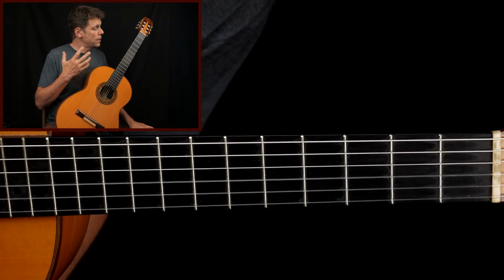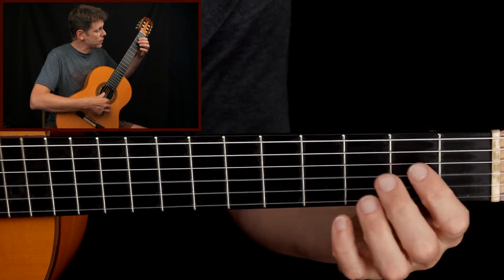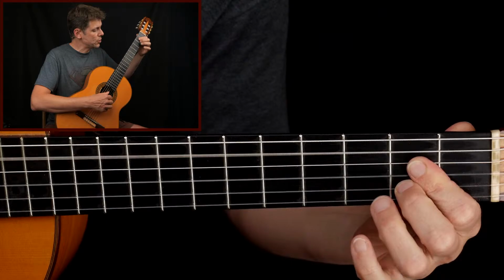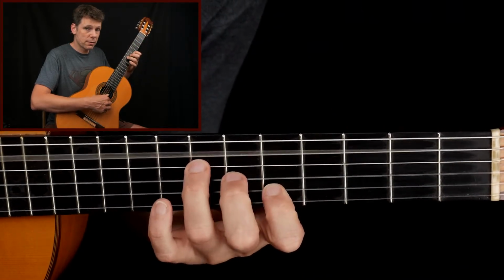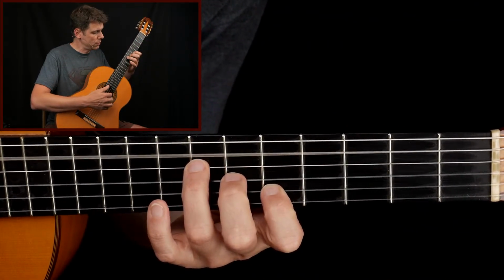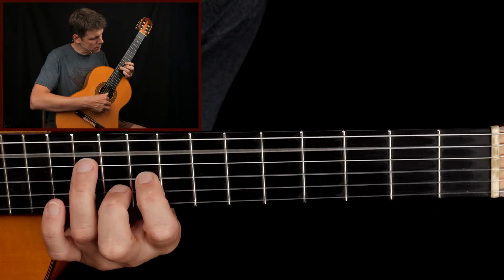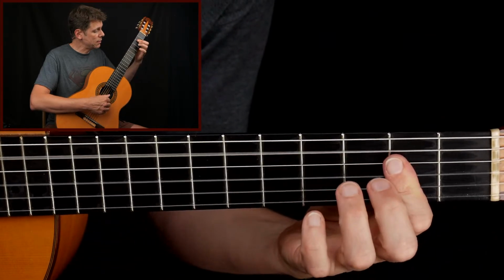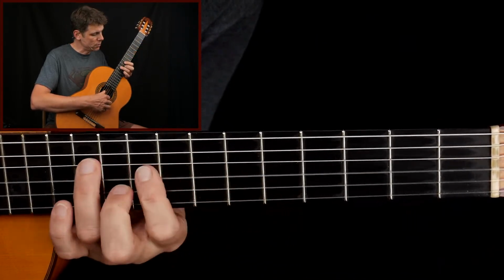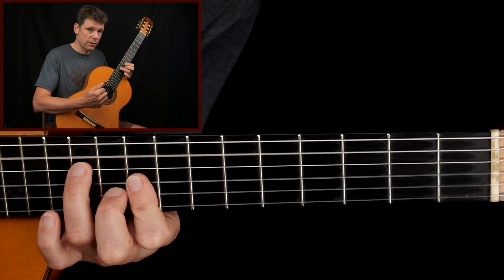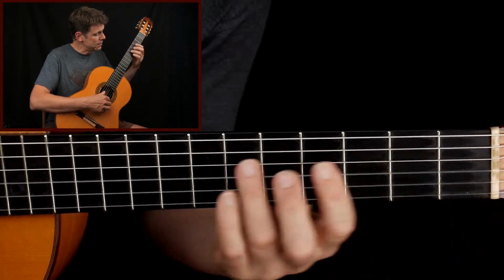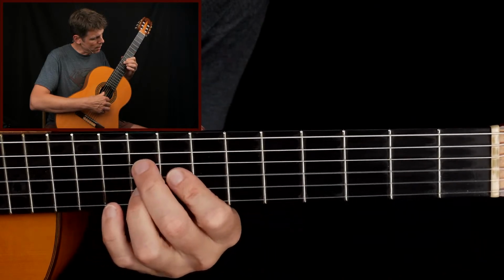So the first shape that we used is actually the second inversion. This shape here is our root position, and this one here is our first inversion. Second inversion, root position, and first inversion. But we're doing it in minor, so that's going to be this, and then that.